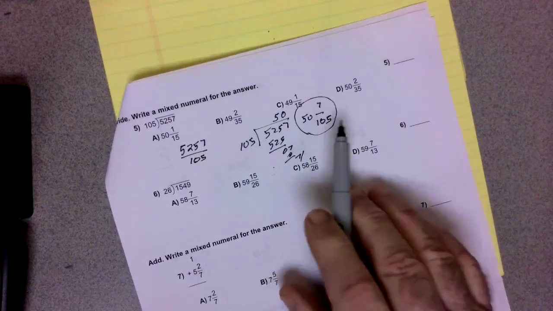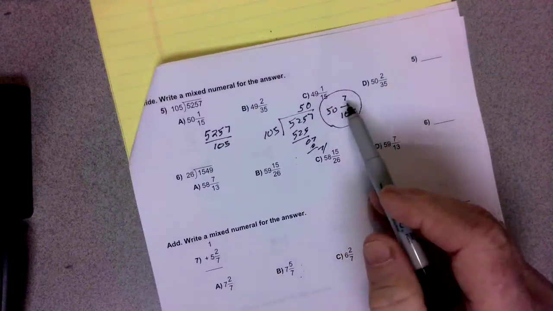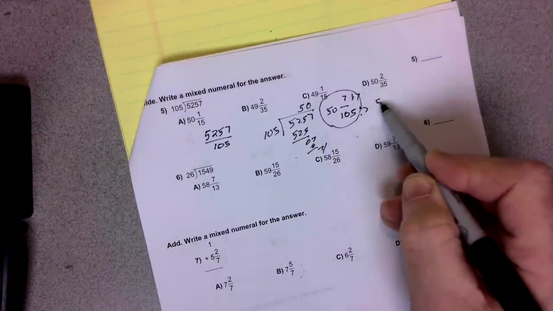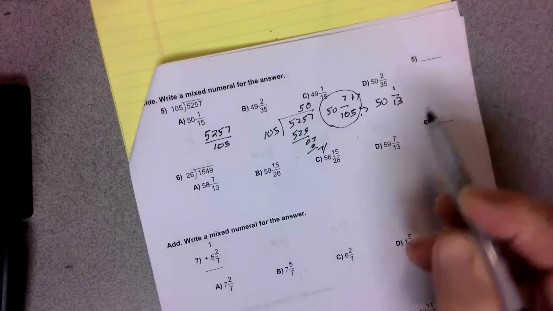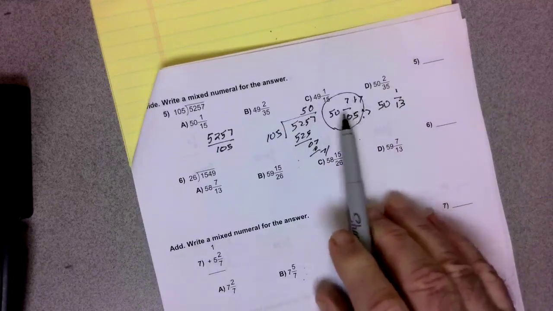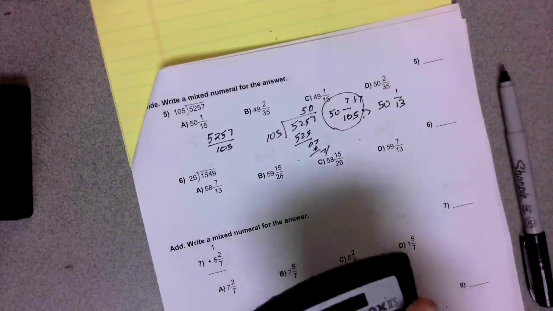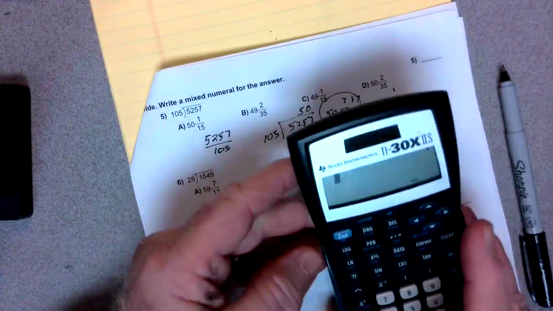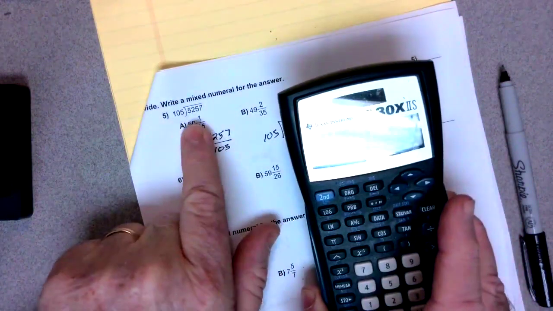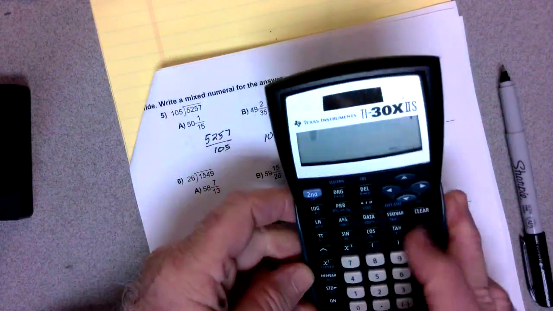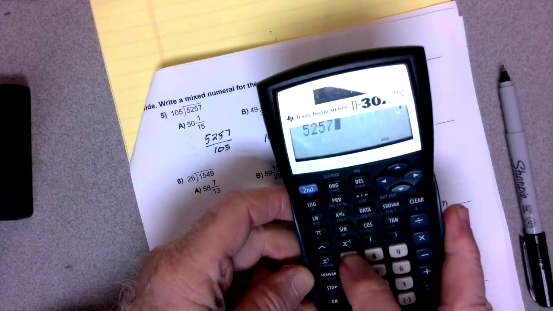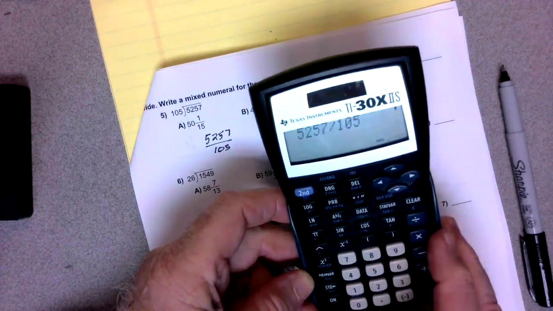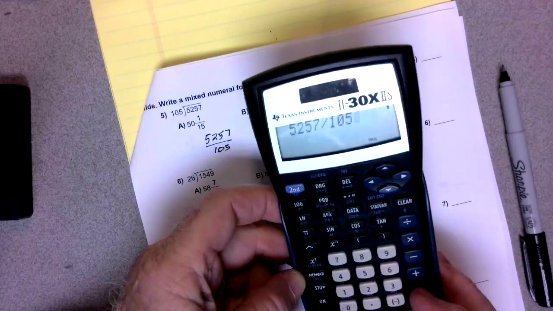Oh, I do not see that answer here. Okay, so they simplified this. And it turns out that you can divide by 7 here, and you get 50 and 1 over 13. Now that might take you a little thought process to do that. Now I think I'll just use this problem to kind of demonstrate what our calculators can do for us. So if you take this problem as it sits and put it in your calculator, you're going to get 5,257 divided by 105.